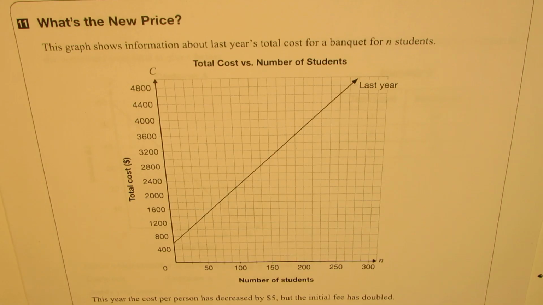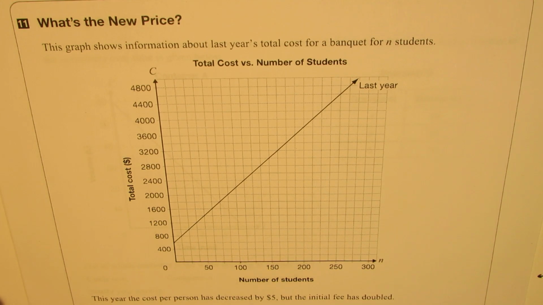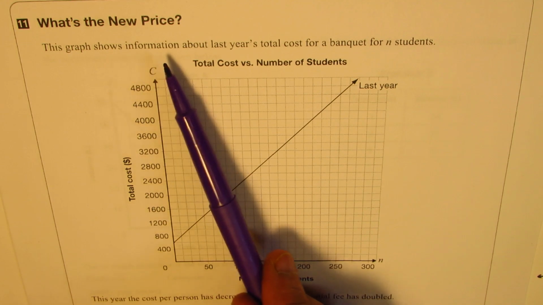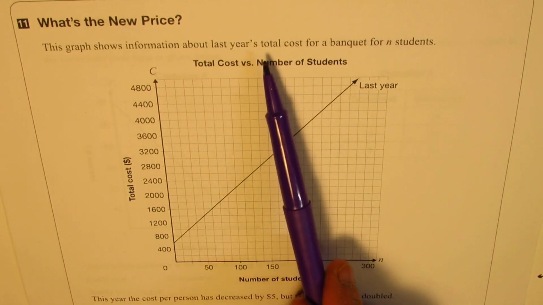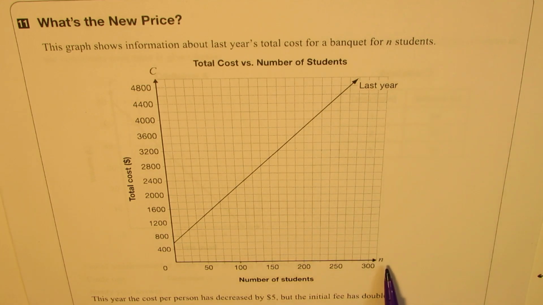For 11, what's the new price? It's an open response question, so you need to explain the concepts as you go along. This graph shows information about last year's total cost of a banquet for n students. So these are the number of students, and that is the cost in dollars.